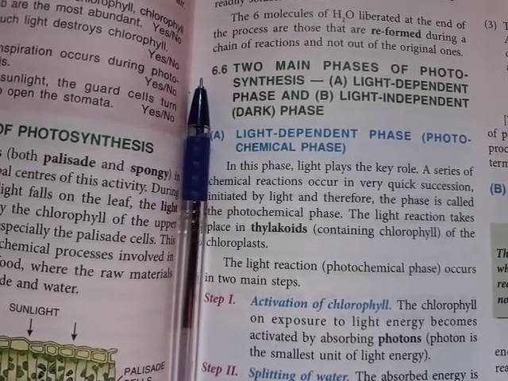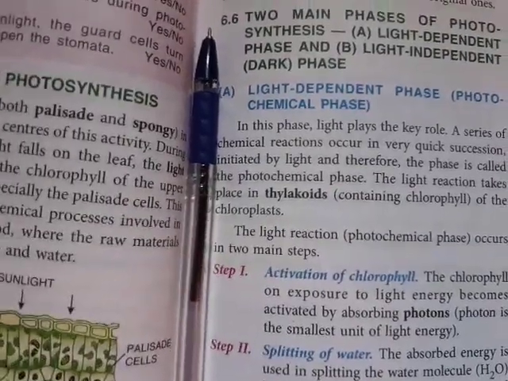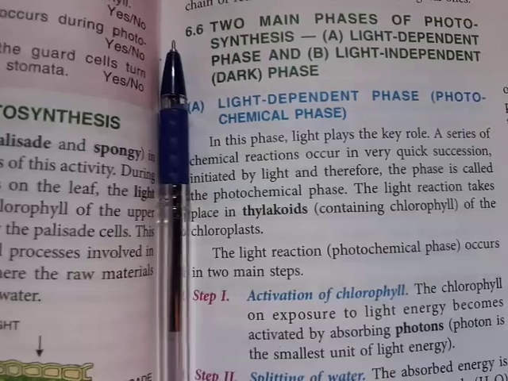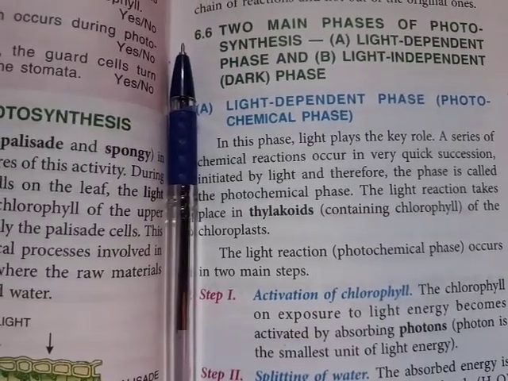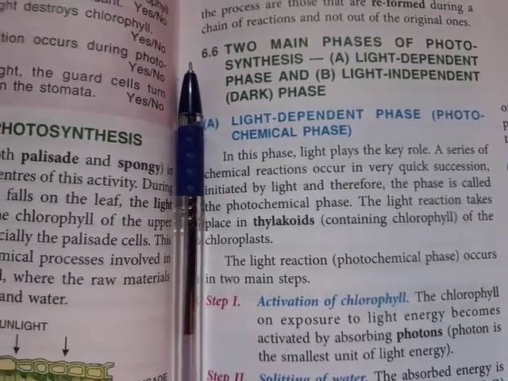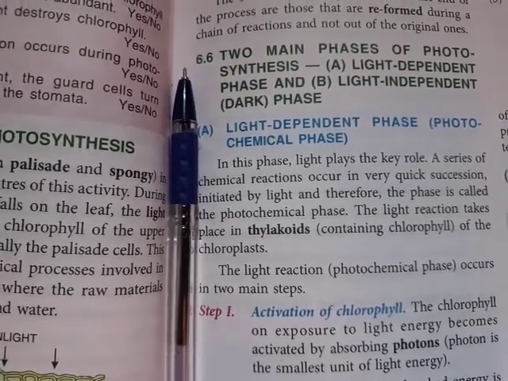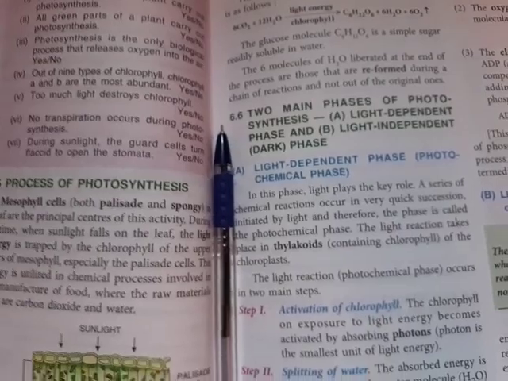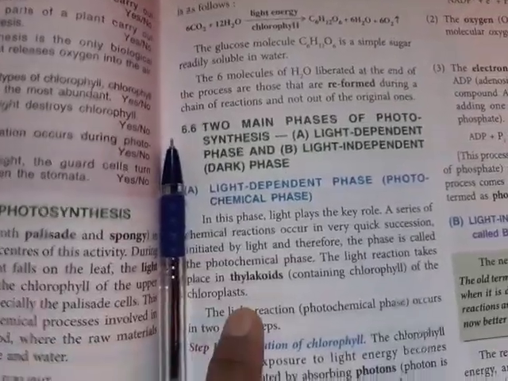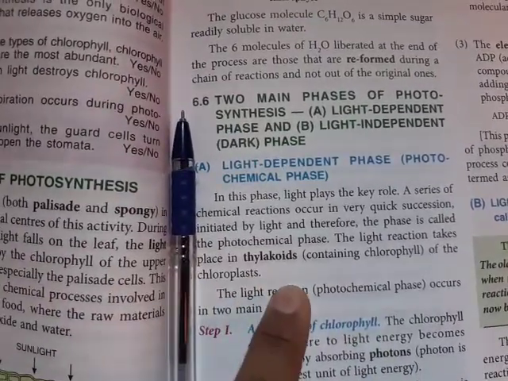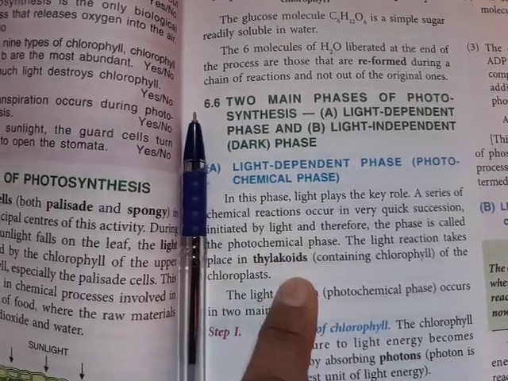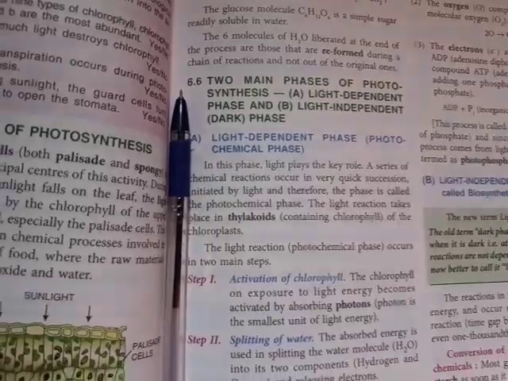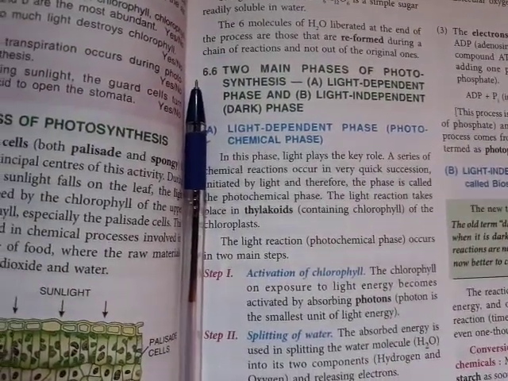a photochemical phase. Why a photochemical phase? Because of the presence of light. Because of the presence of light, there are a series of chemical reactions, or activities, which take place in succession, and we call it a photochemical phase. Now where are these taking place? These light reactions are taking place in the thylakoids. Thylakoids contain the chlorophyll of the chloroplast. So mainly these will be taking place in the thylakoids. So let us see the reactions one by one.